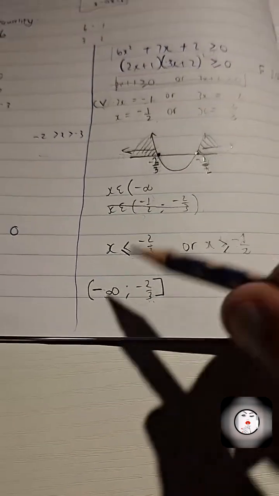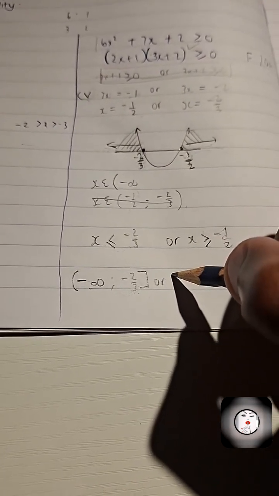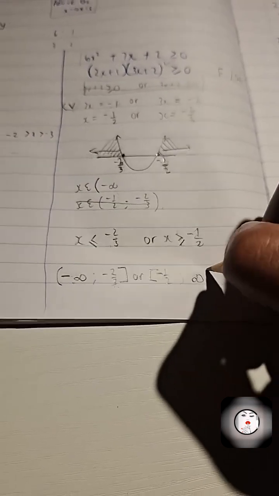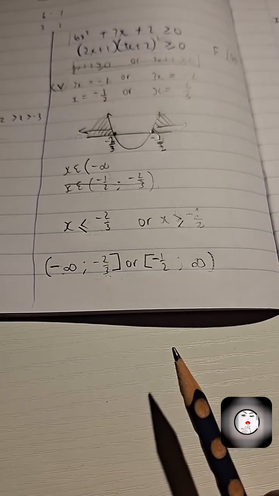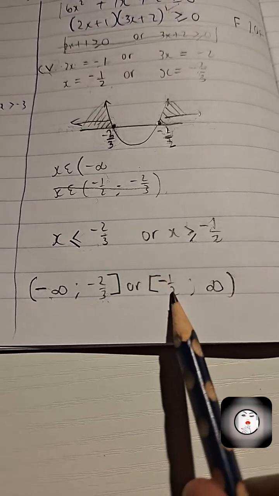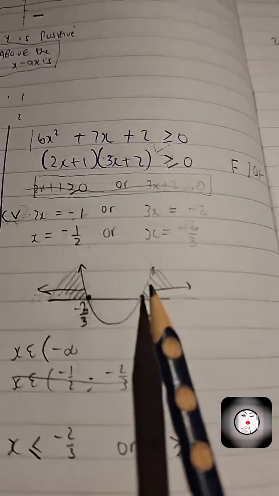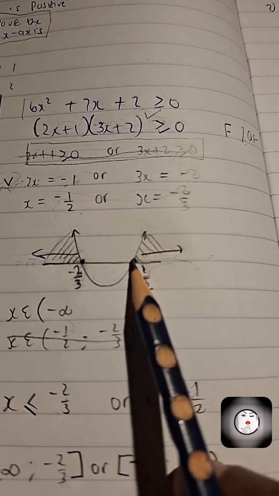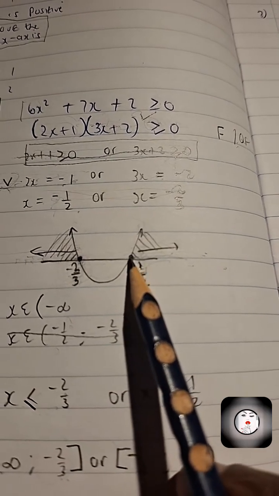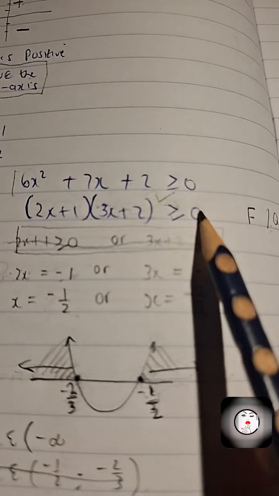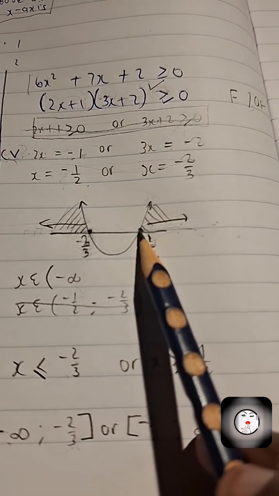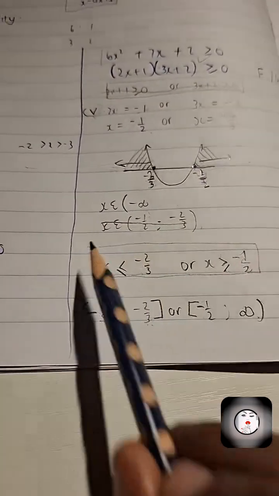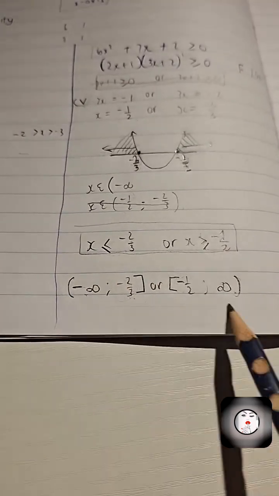Thank you so much. Now I have a clue. Then we could say or from negative half to what? To positive infinity. From negative half to positive infinity represents these values of x that are greater than negative half. But we also include negative half because we said equal to 0 as well, which means on the x-axis. So if you write your answer this way, that's fine. Or you could write your answer in interval notation.